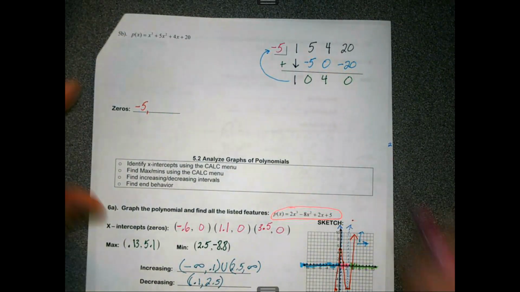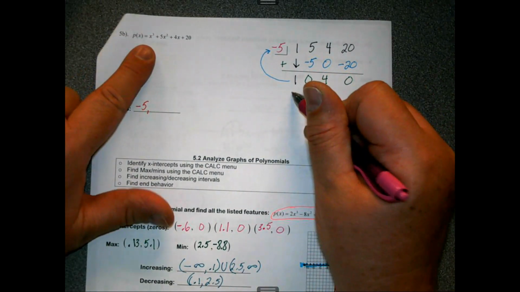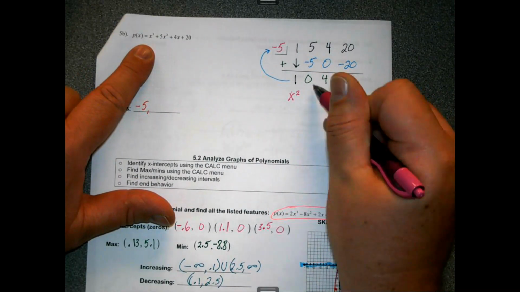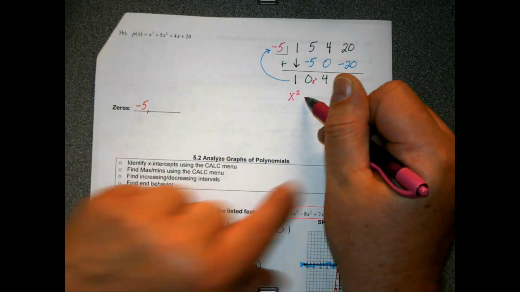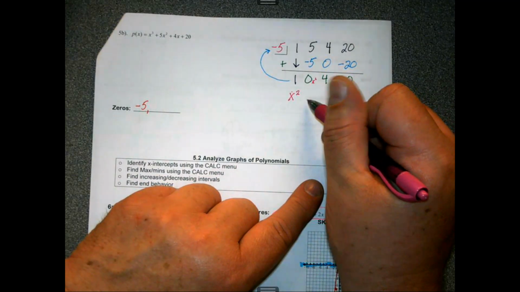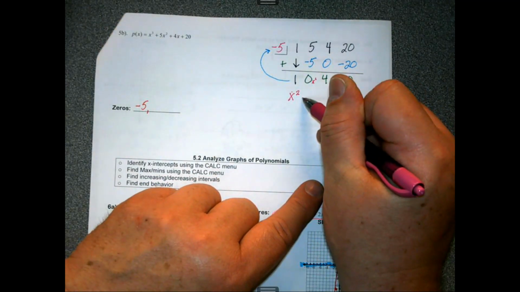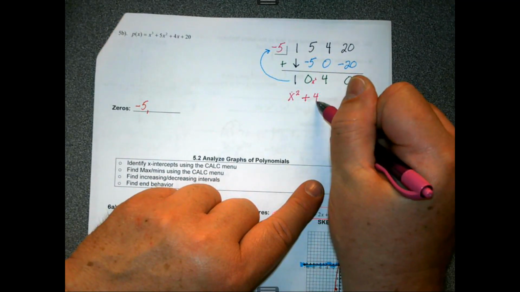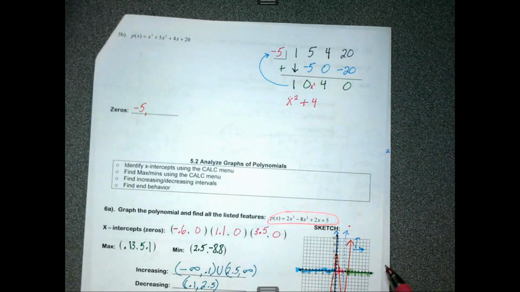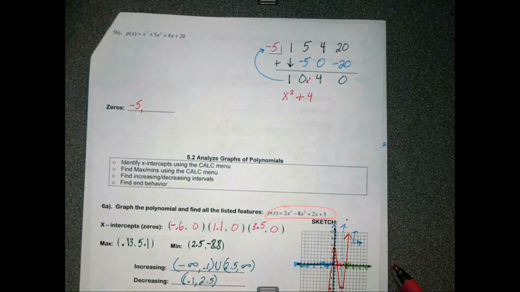So I'm down to x squared. This is my x to the first. If you want to put a 0 term there, by all means, go ahead. Then I have a plus 4. Can I factor this?